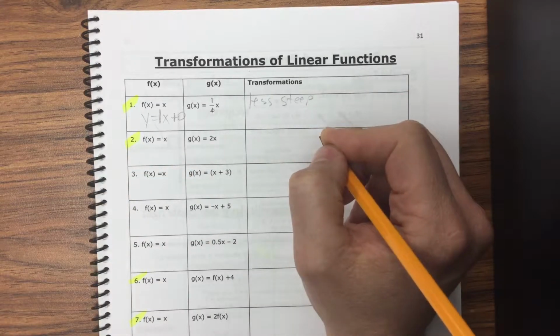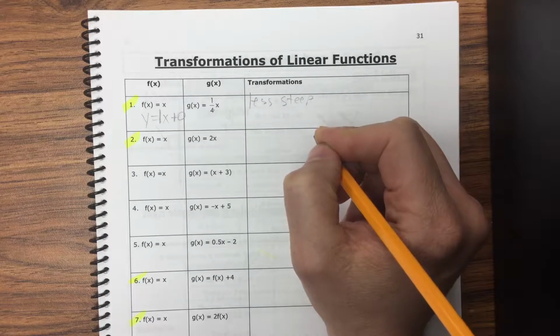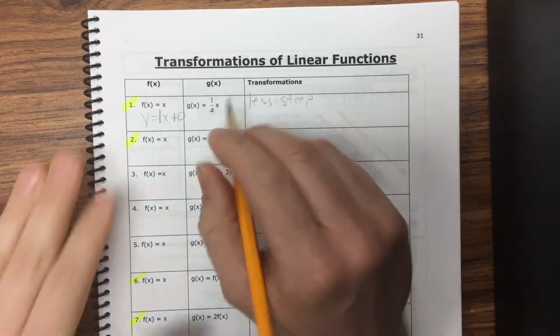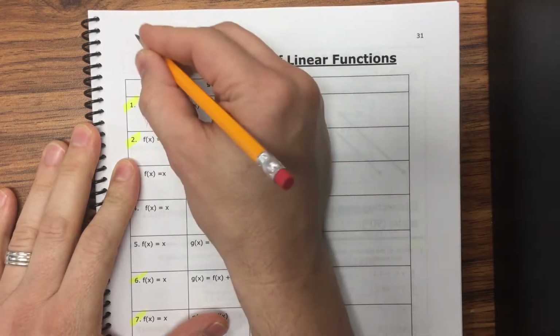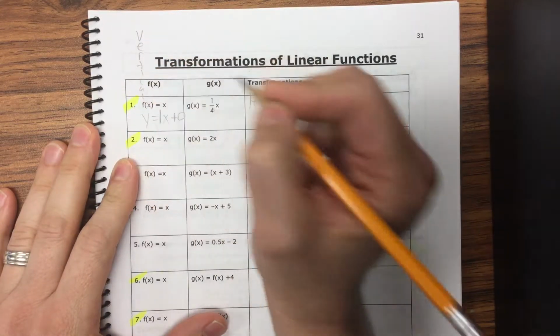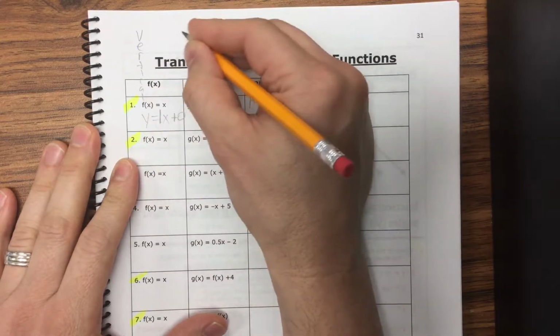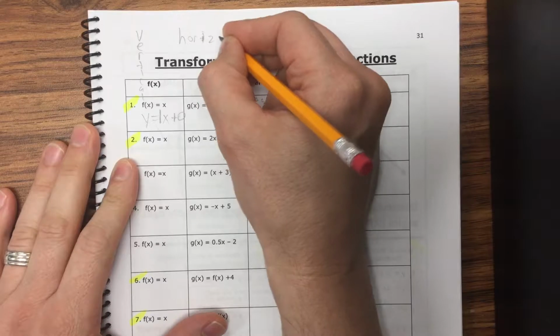Okay? Now, getting more specific into things we learned with parabolas. If the number is not in parentheses, it's a vertical change. Okay? If it is in parentheses, it's a horizontal change.